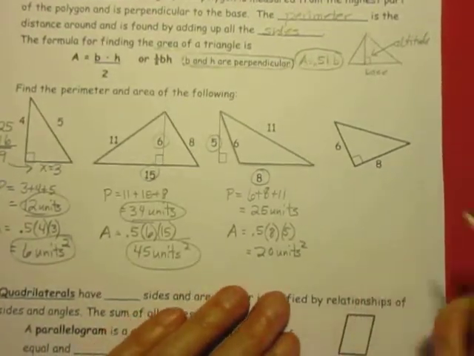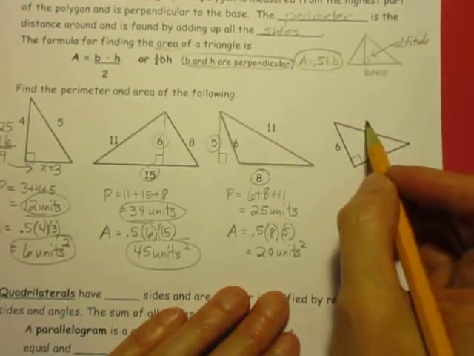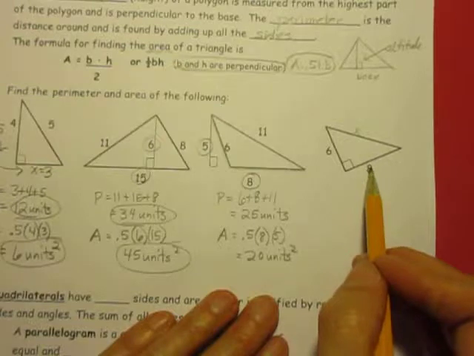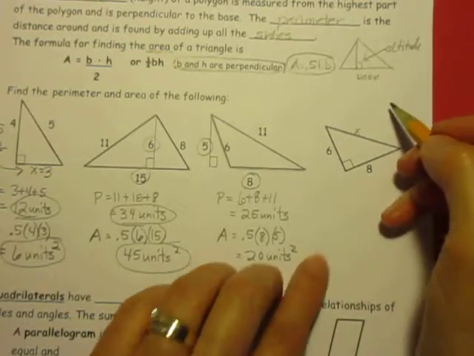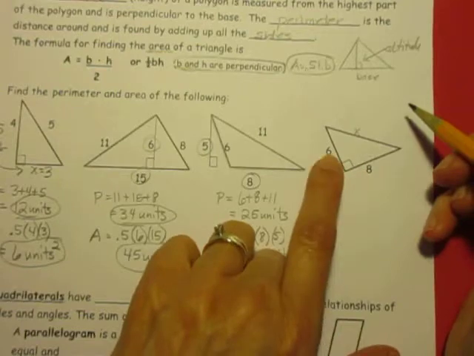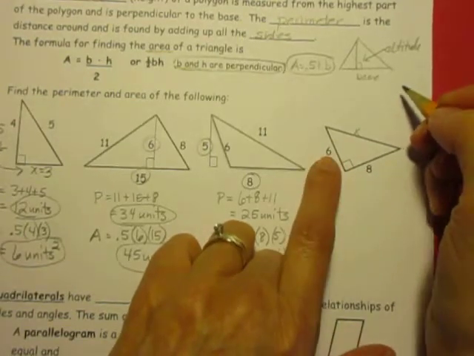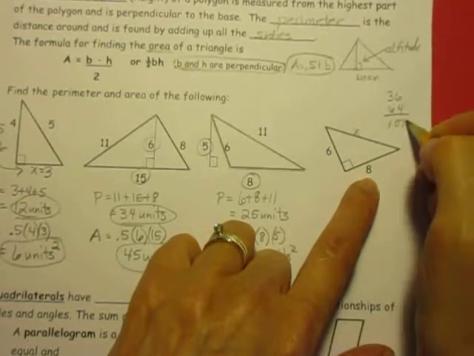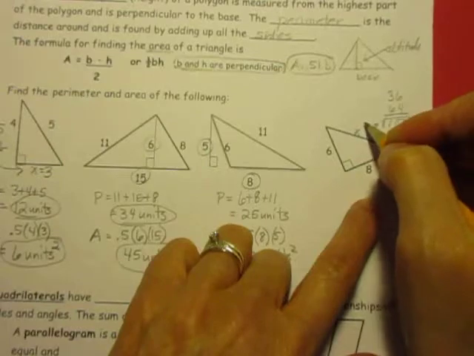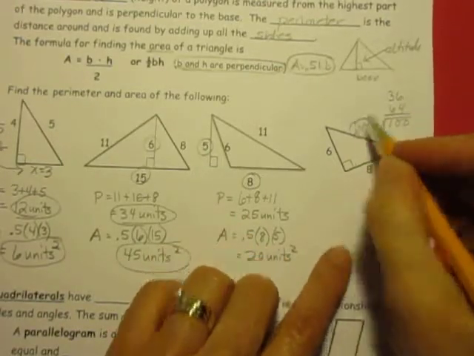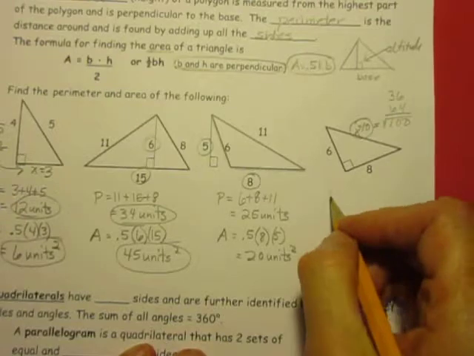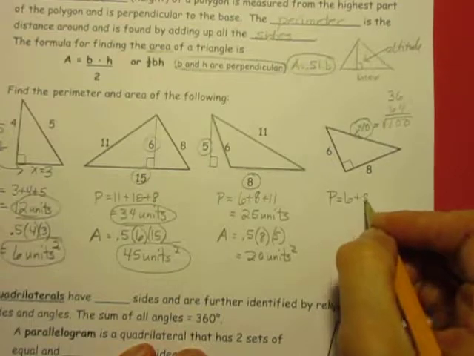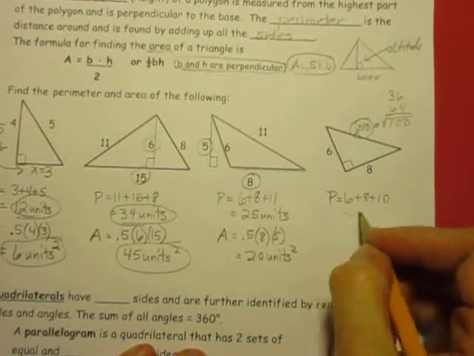Okay, and over here on this one, again, we're missing a side here. And if we look at this, we can see that we have 2 legs of a right triangle. I can use that process approach. I've got my 2 legs, so it doesn't matter which one I start with, but I'm going to square each of them. 6 squared is 36. 8 squared is 64. When I add them up, I get 100. When I square root that, I end up getting 10 for x. So my hypotenuse is 10. So when I go to find my perimeter, I can add up all these edges, 6 plus 8 plus 10, and I get a total of 24 units.